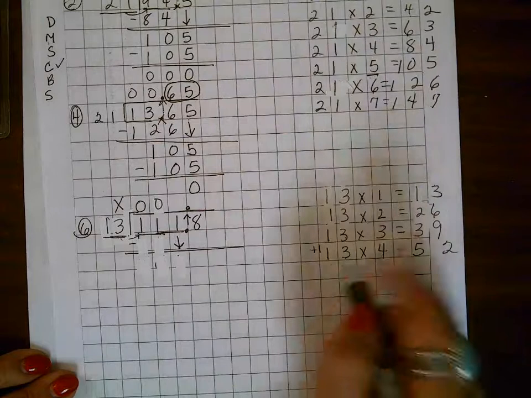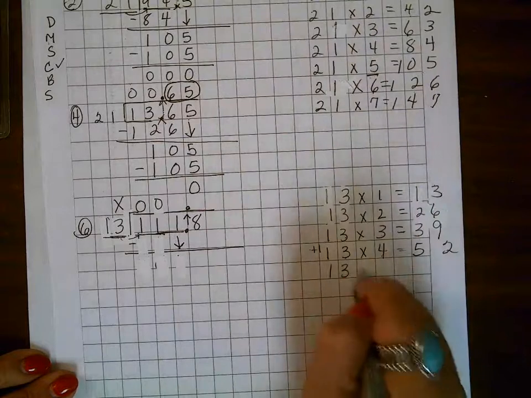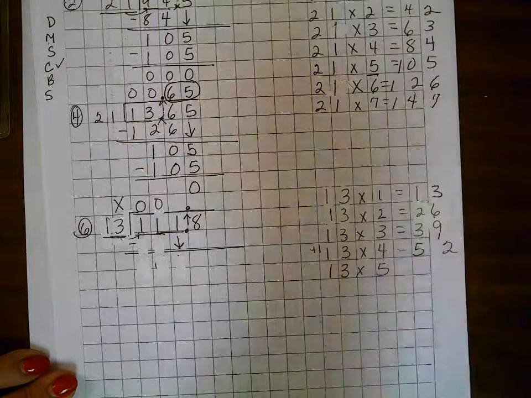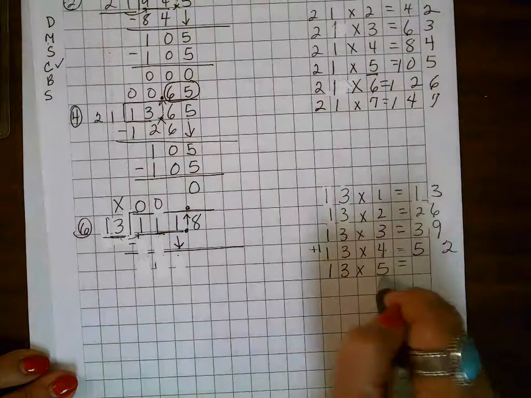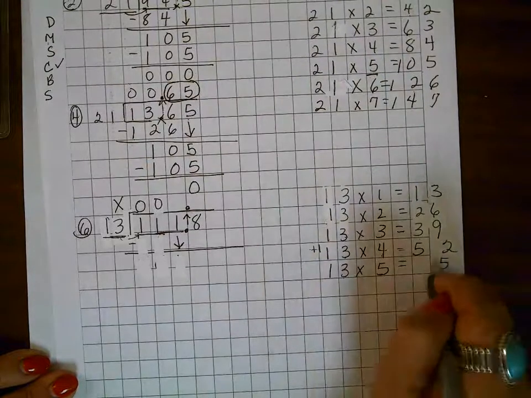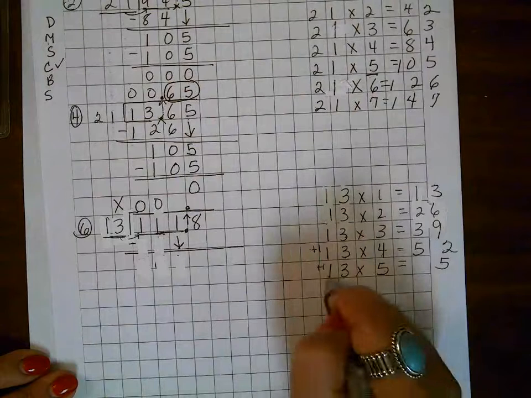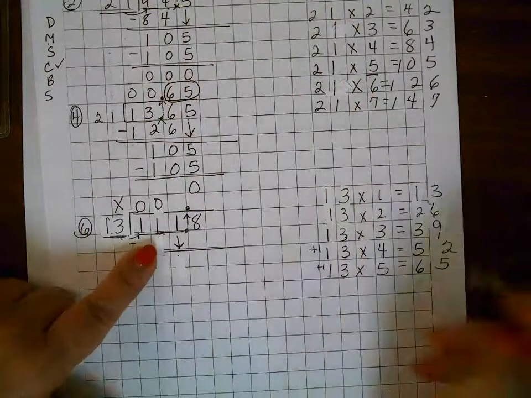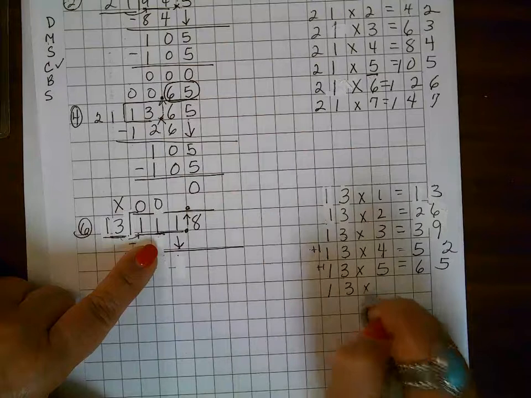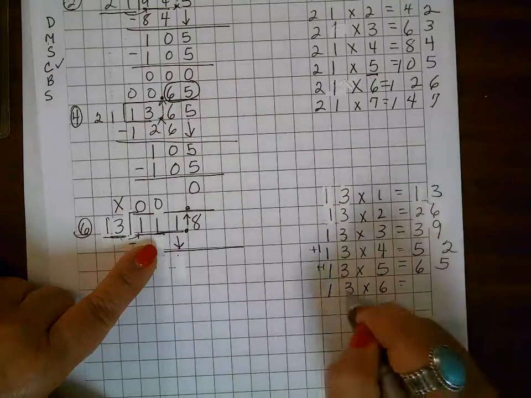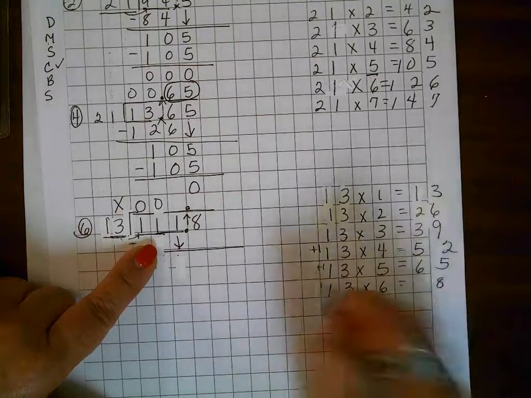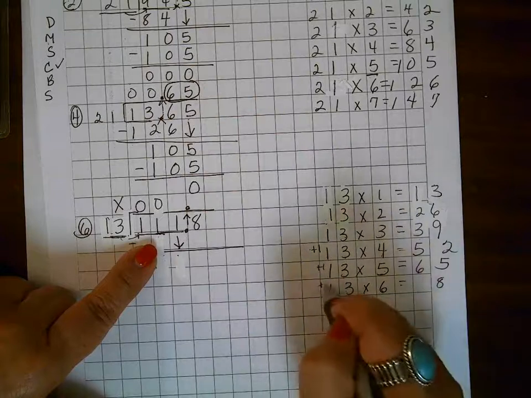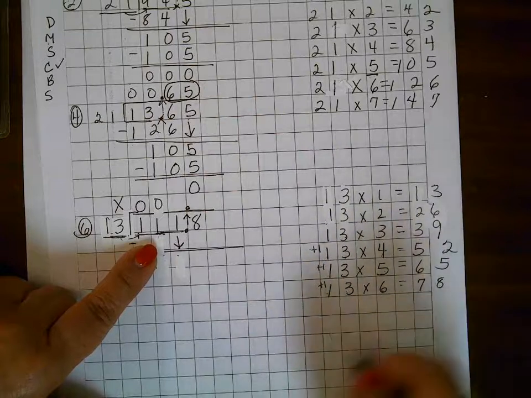Remember, you're just adding another group of 13. 13 times 5, or do plus 13 underneath it and keep your repeated addition. 5 times 3 equals 15. Regroup my 1. 5 times 1 is 5 plus 1 is 6. I can keep going. 13 times 6. 6 times 3 equals 18. Regroup. 6 times 1 is 6 plus 1 is 7. So that makes it 78.